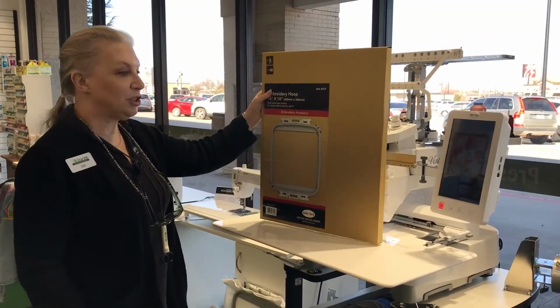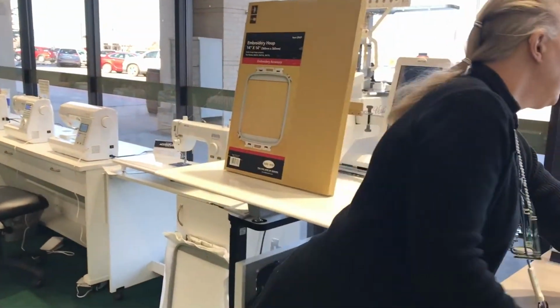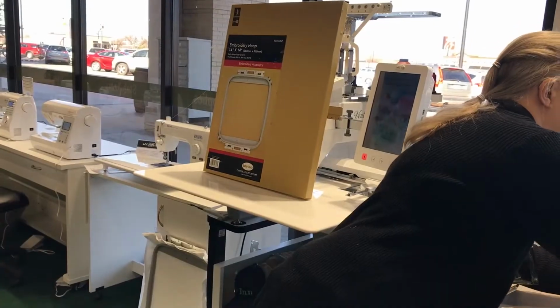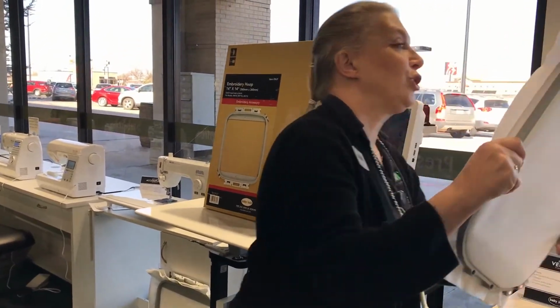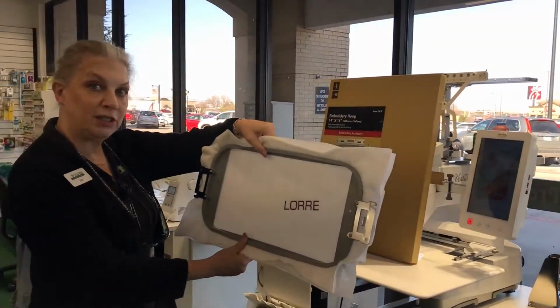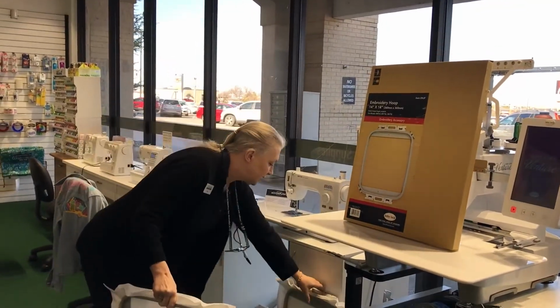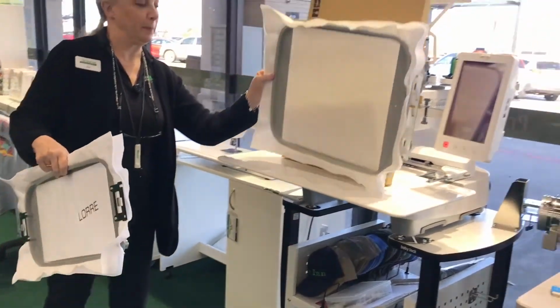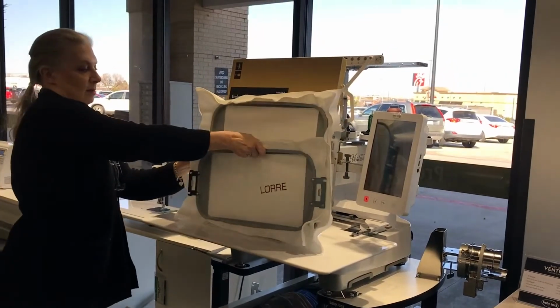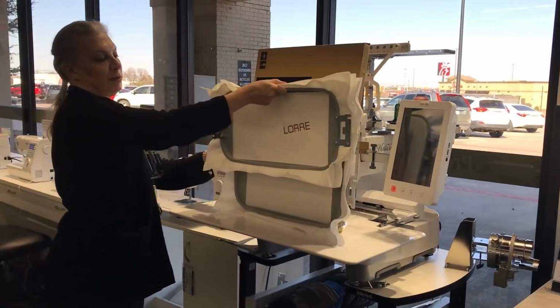And just kind of as a comparison, this is the largest frame that comes with the machine. So you can see the difference, we've got it hooped up because it has to be able to split that design.